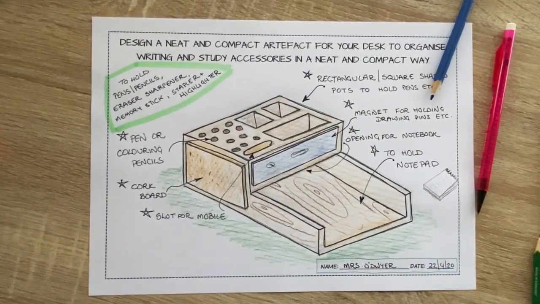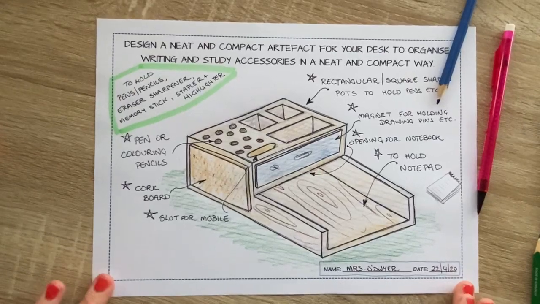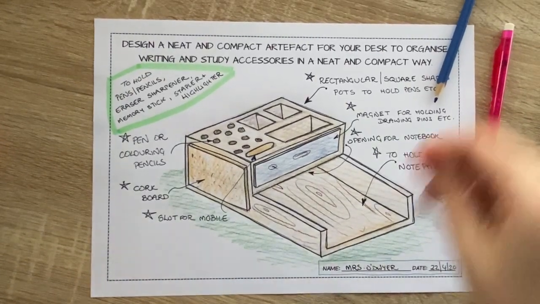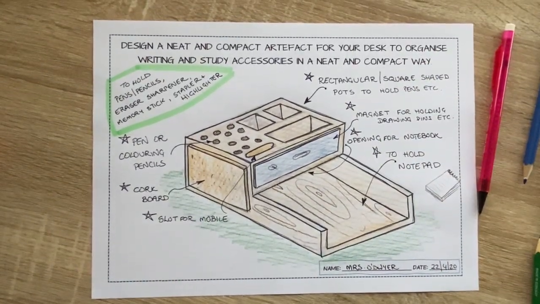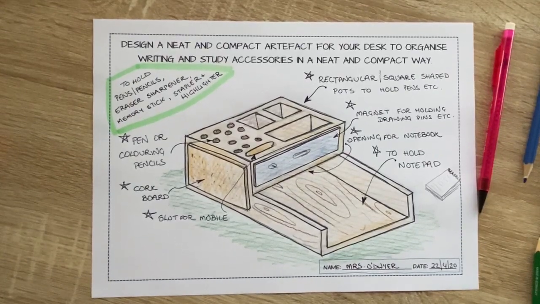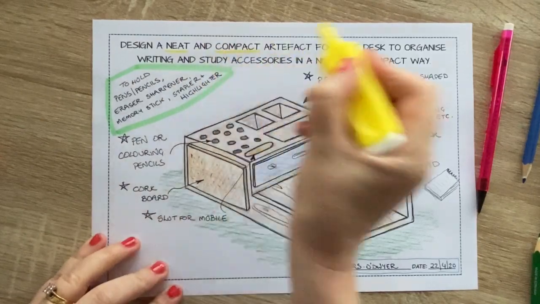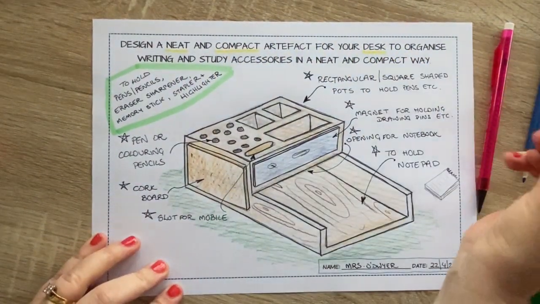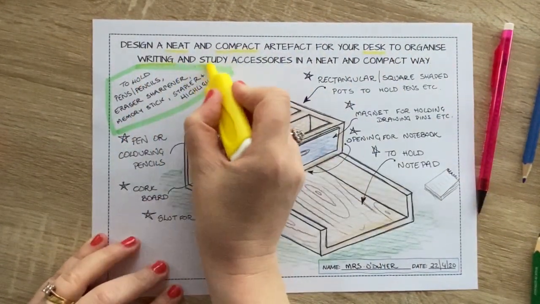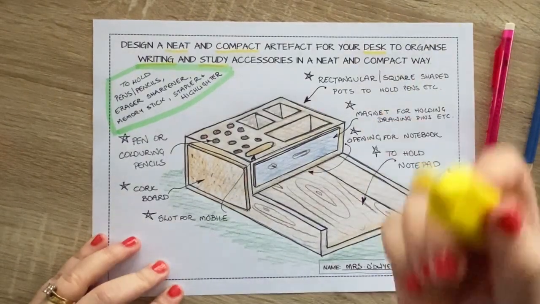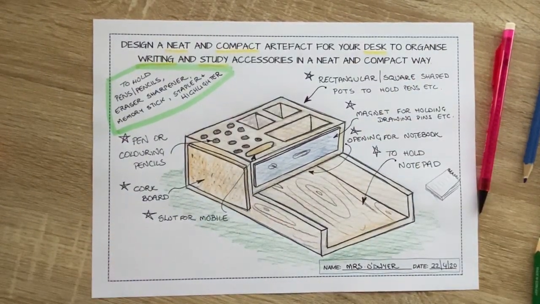Okay, now maybe it's not the best idea. Maybe it's not the one I would use if this was the brief I was designing or the brief that I had to work through. But it is neat, it's compact. It will be used on a desk. It organises writing and study accessories in a neat and compact way. So in terms of answering the brief, it does.